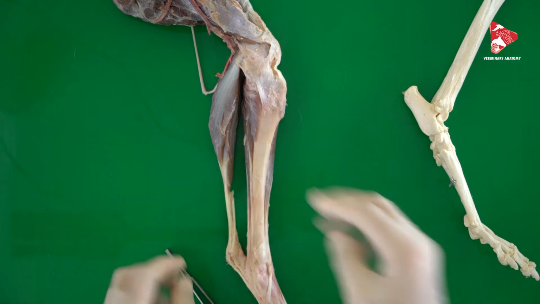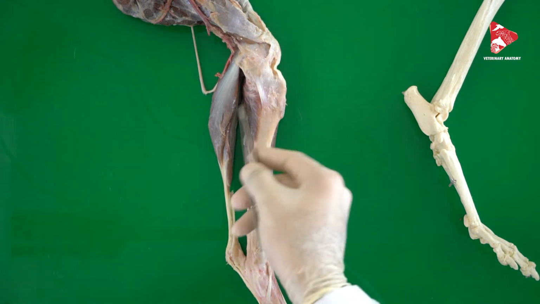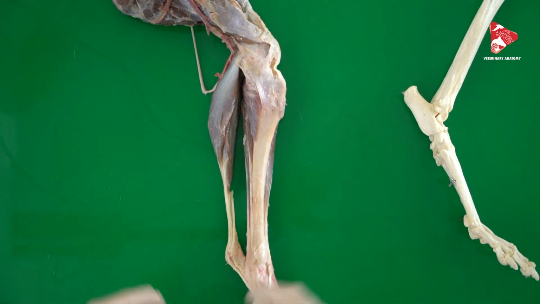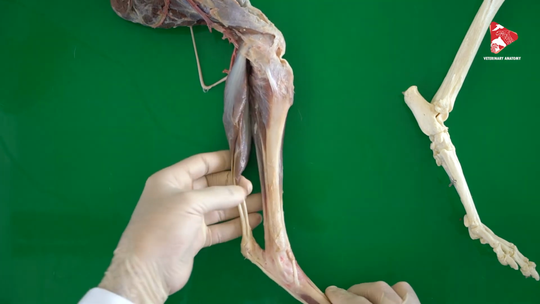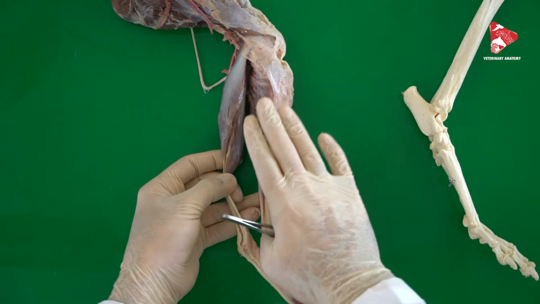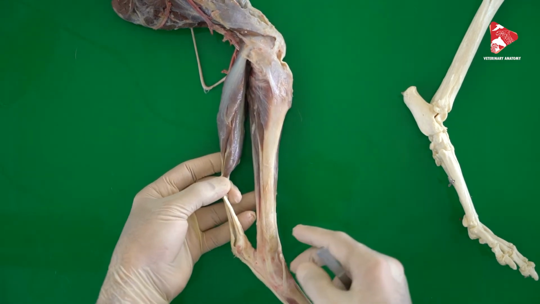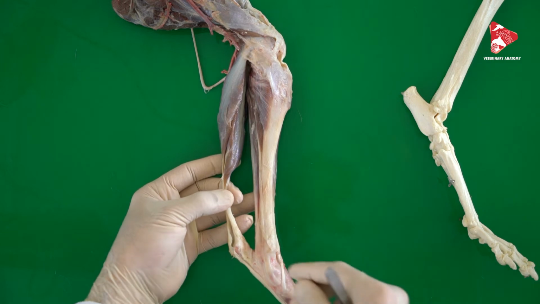The last muscle which we can find in this group here is the DDF, or the deep digital flexor muscle. The deep digital flexor muscle of the hind limb is also divided, or has three heads.